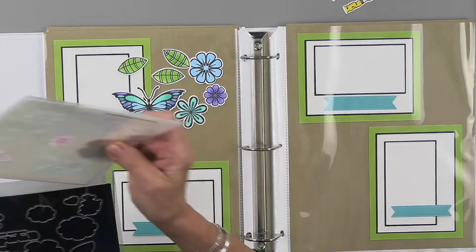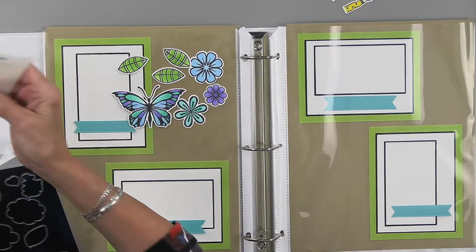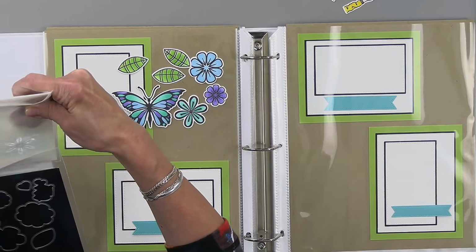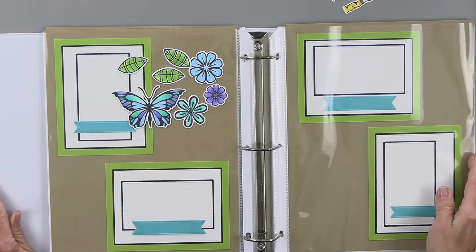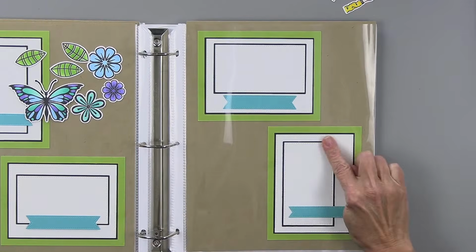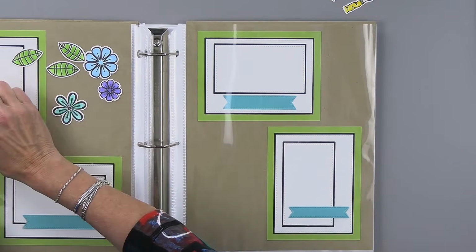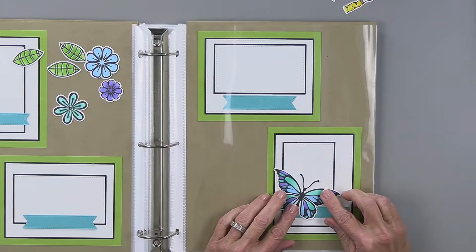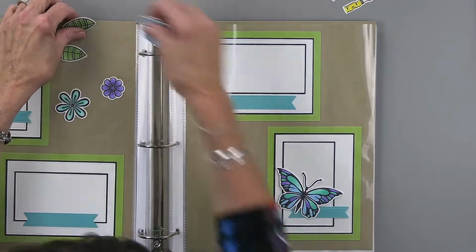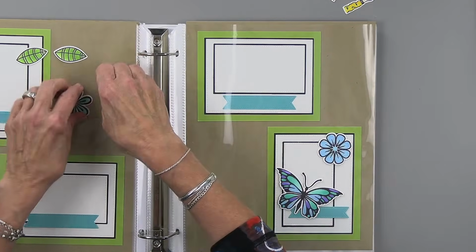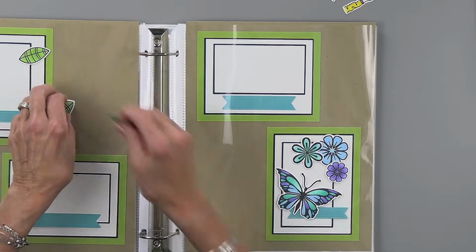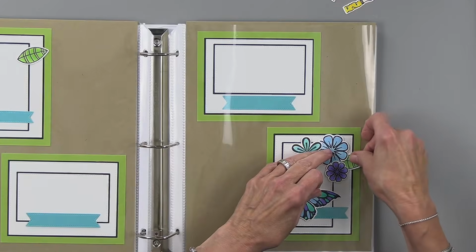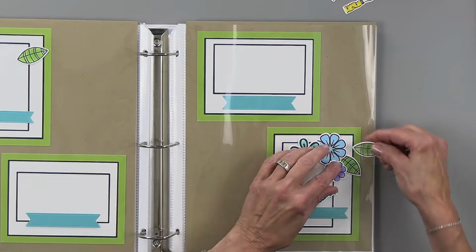I like this style because it's big and bold and kind of chunky, different than a lot of our other stamp and die and coloring stencil sets. So we could do something fun with that. Maybe the butterfly could be flying up, and then we could have flowers coming in from the corner, pop them up a little bit, and have some fun, funky leaves in there.